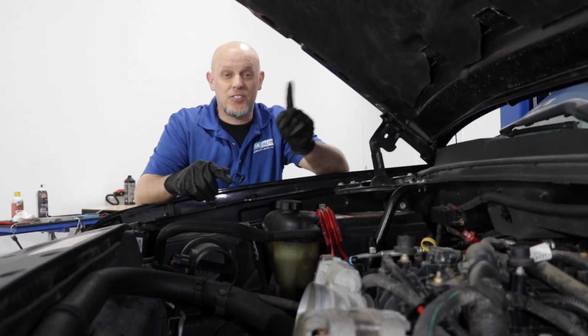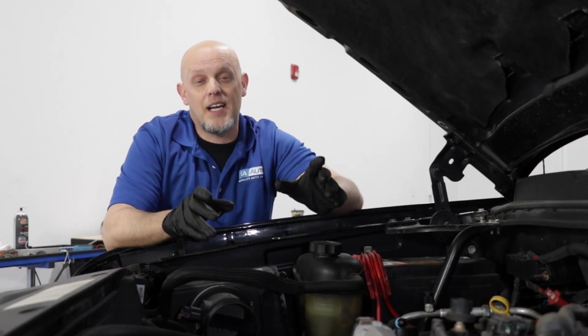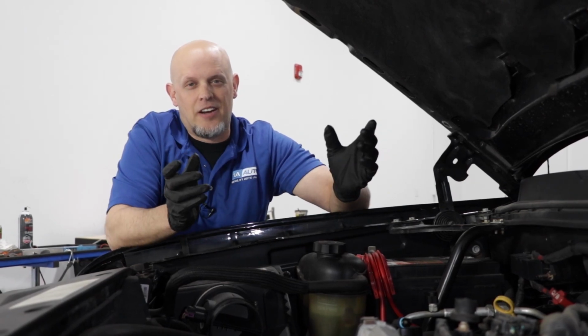The symptoms you're going to notice is the check engine light, that's obvious, but also the oil pressure gauge fluctuating or it pegged all the way down or all the way up. Majority of the time, it's just replacing that sensor and that'll fix your problem.